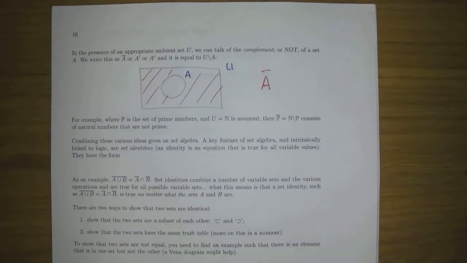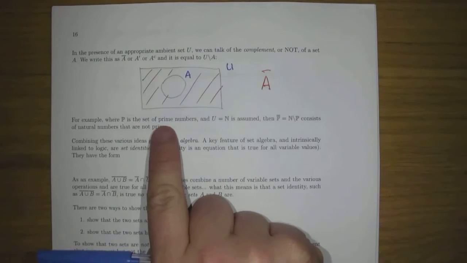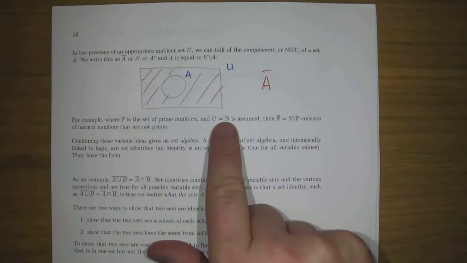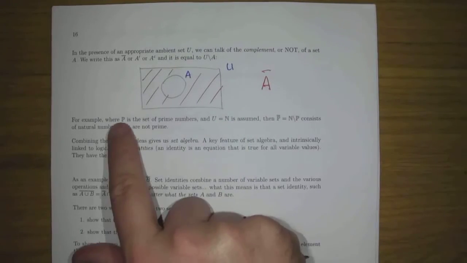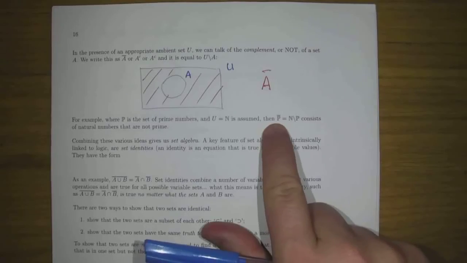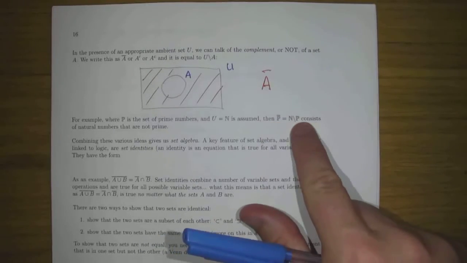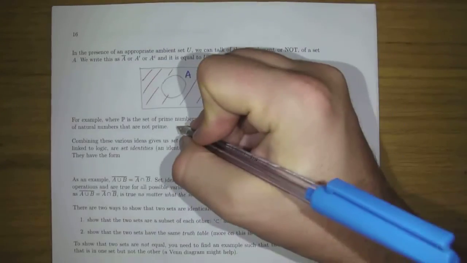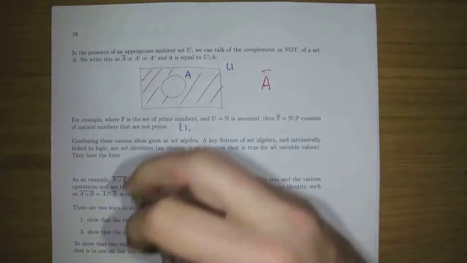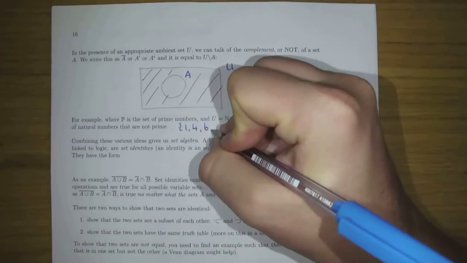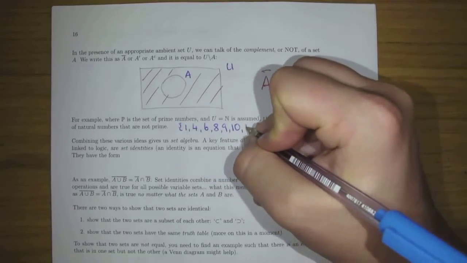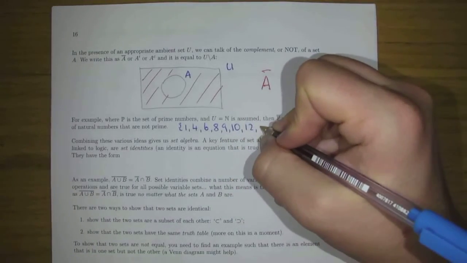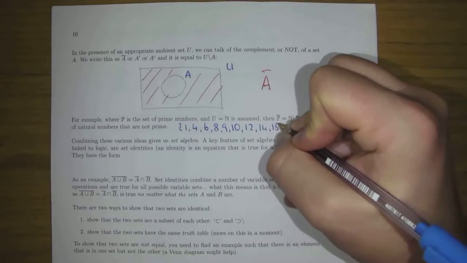Okay. So for example, P is the set of prime numbers, and U is the natural numbers, as assumed. So that's the natural place. Excuse the pun. That's the place where prime numbers live. Then not P is the set of natural numbers without the primes, consisting of natural numbers that are not prime. So for example, 1, 4, 6, 7, 8, 9, 10, 12, 13, 14, 15, etc.